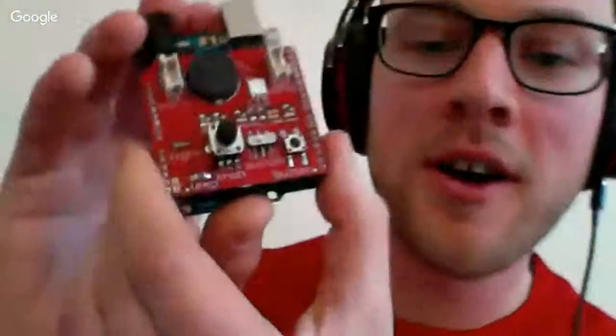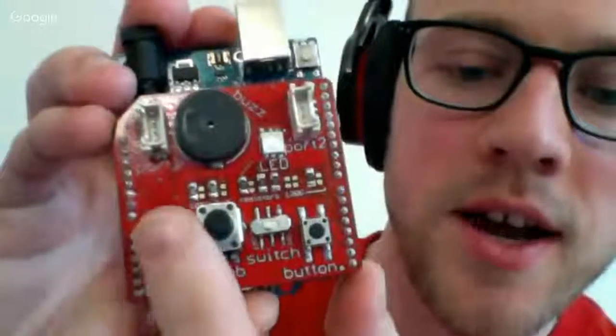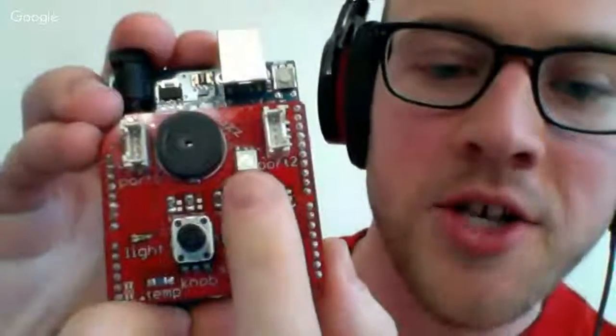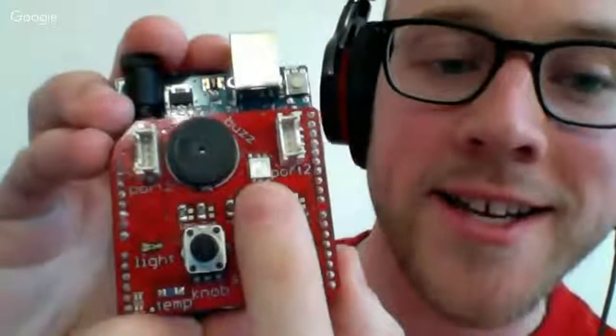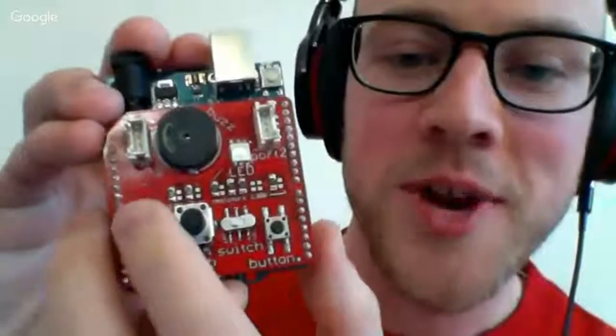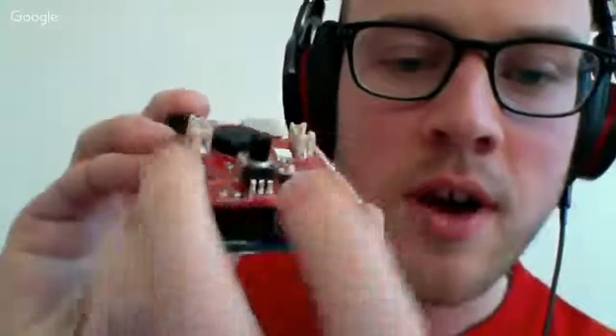So I'll show you the latest version of our hardware, which is here. It's got a light sensor, a potentiometer, a switch, a button, an RGB LED, and those are connected up to pulse width modulation pins, so it can make them fade and make all the colors of the rainbow. And then a piezo buzzer. And these two ports are Grove ports, which work with Seed Studio's Grove components. There are over 150 that you can connect up really easily and plug into the Shield.